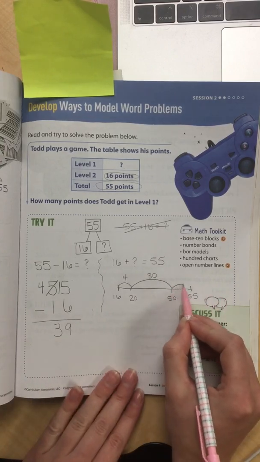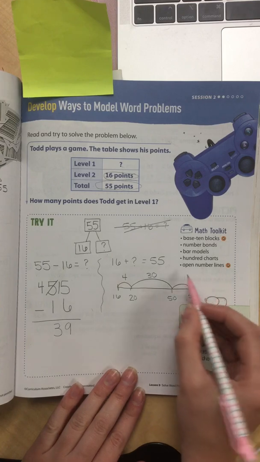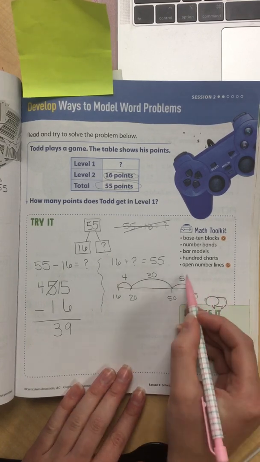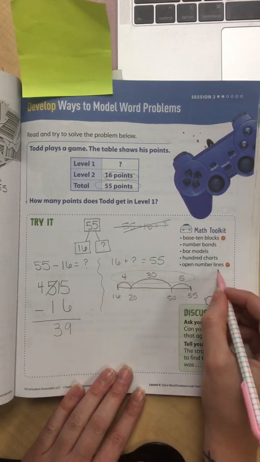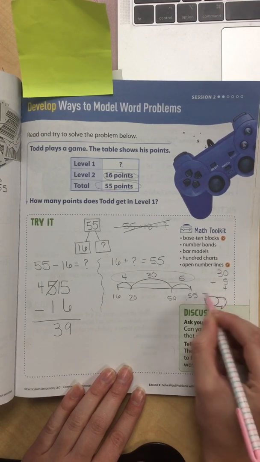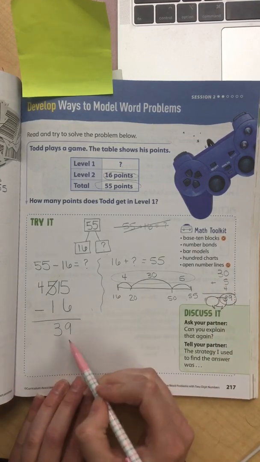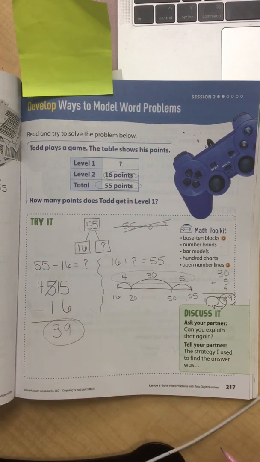And then I have one last jump to make, 50 to 55. I know that's 5. So now I'm going to add all my jumps together. I have 30 plus 5 and 4. So 5 plus 4 equals 9. 3 plus 0 equals 3. I get 39 both ways.